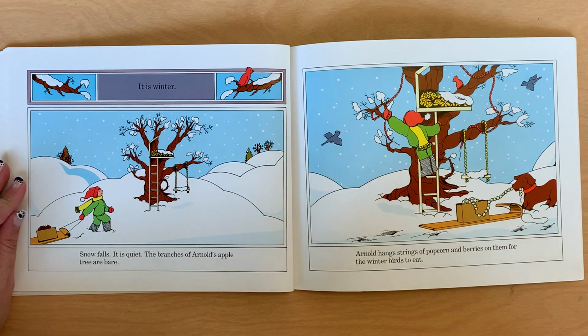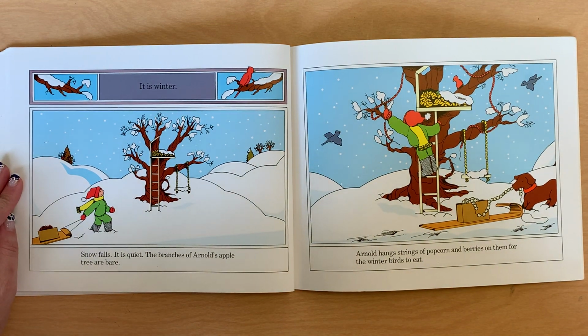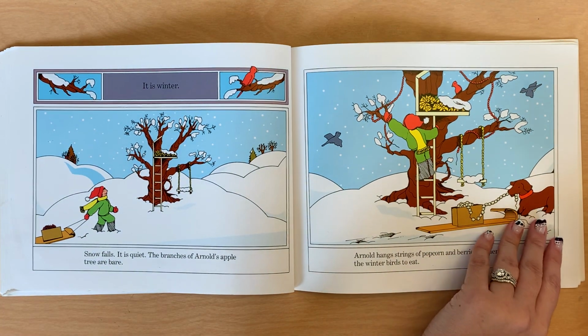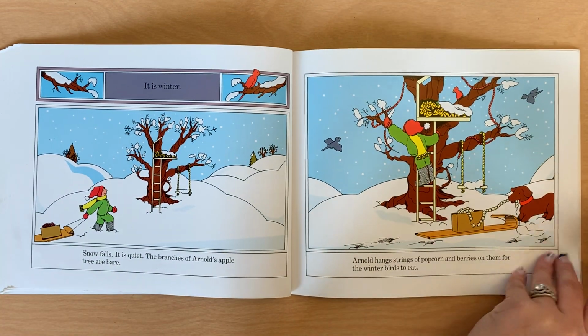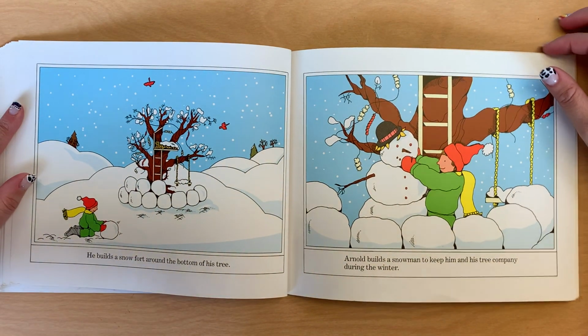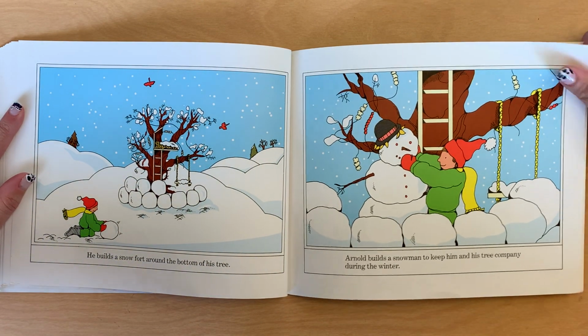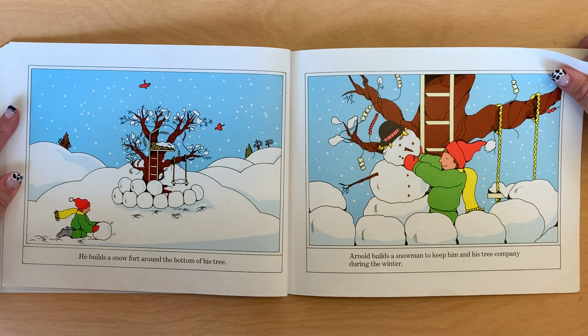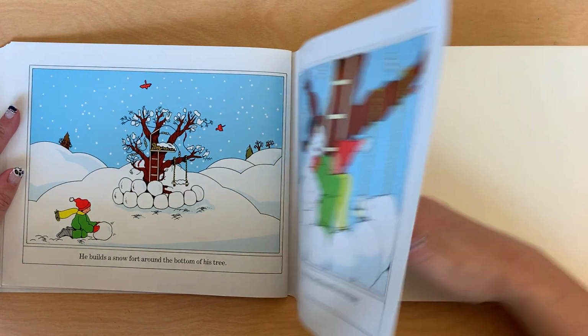It is winter. Snow falls and it is quiet. The branches of Arnold's apple tree are bare. That means they have no leaves. Arnold hangs strings of popcorn and berries on them for the winter birds to eat. He builds a snow fort around the bottom of his tree. Arnold builds a snowman to keep him and his tree company during the winter.